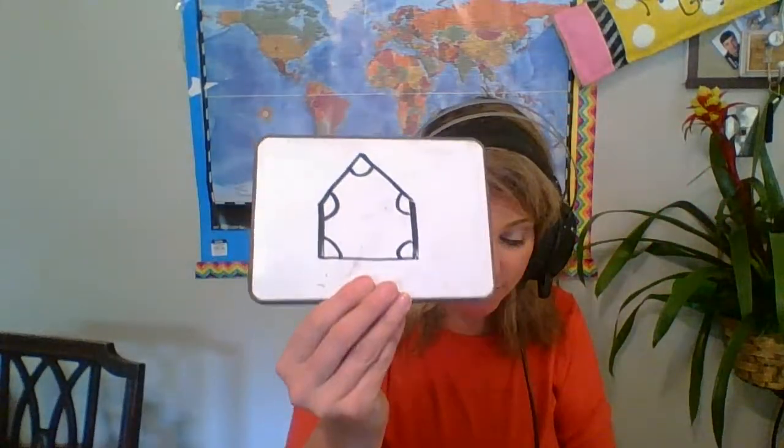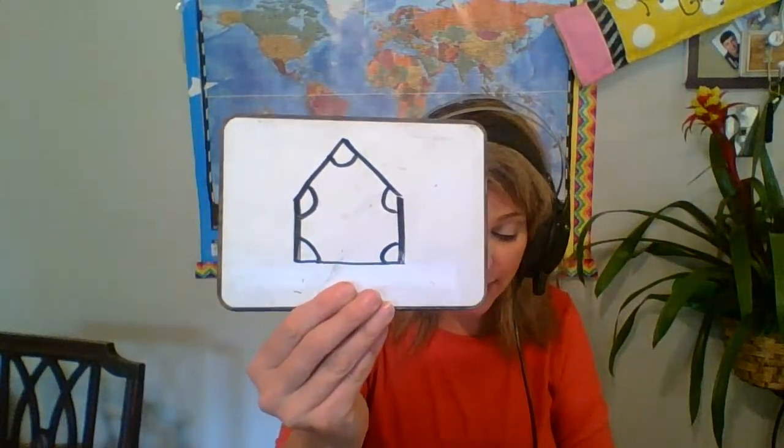You can draw any of these that have 4, okay? And draw one with 5 sides, okay? And 5 angles. And so you can show me that you know your shapes by doing that, okay? Now, don't forget to also complete the homework in the Google Classroom, okay?